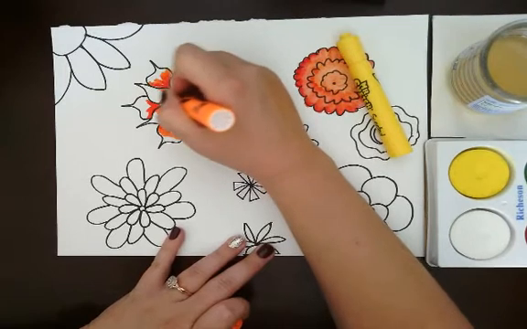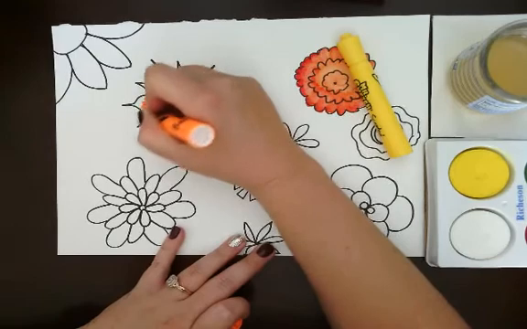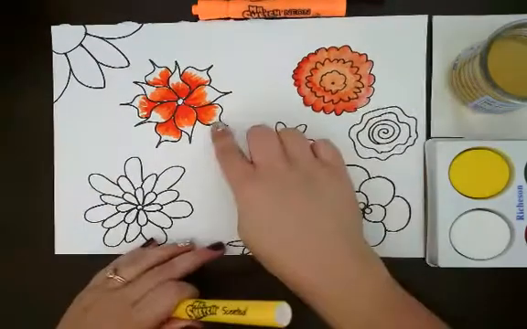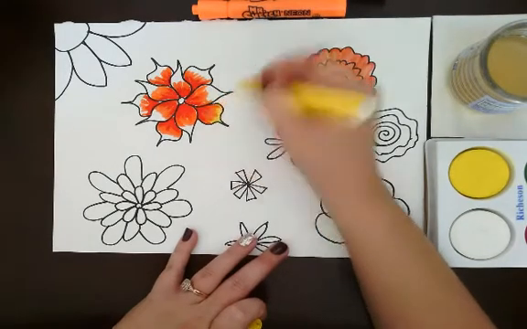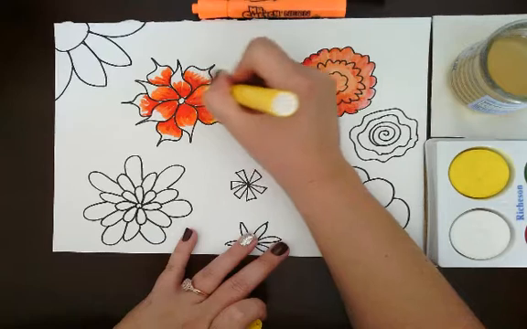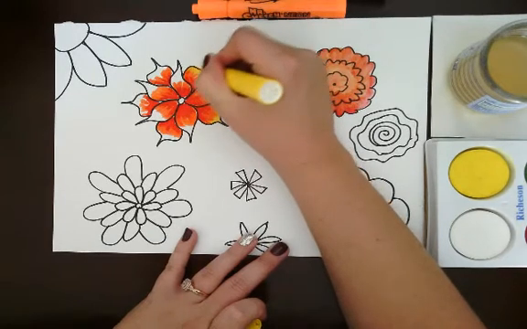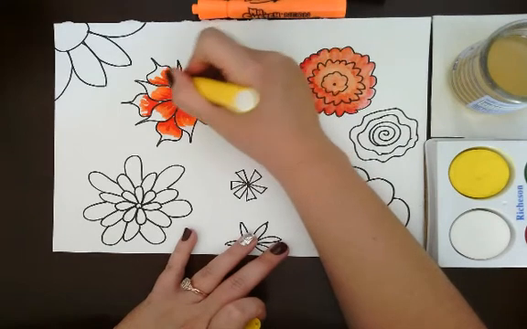I'm going to push it, push it, push it towards the center of the petal. And then I'm going to end with my 3rd analogous color, which would be yellow. And my yellow will be where I blend the rest of it. And you're only using marker, crayon, or colored pencil if you do not have watercolor paints.